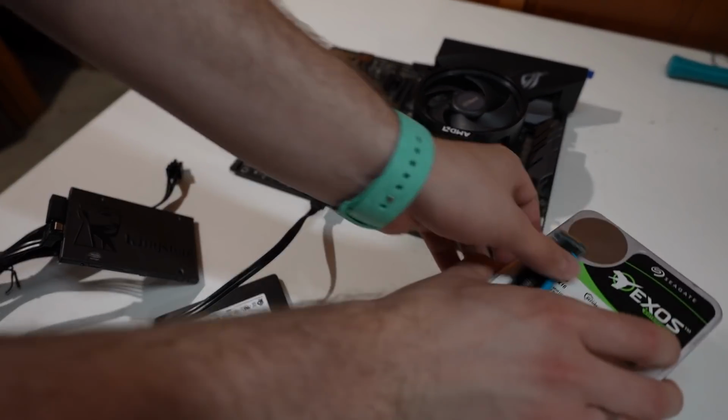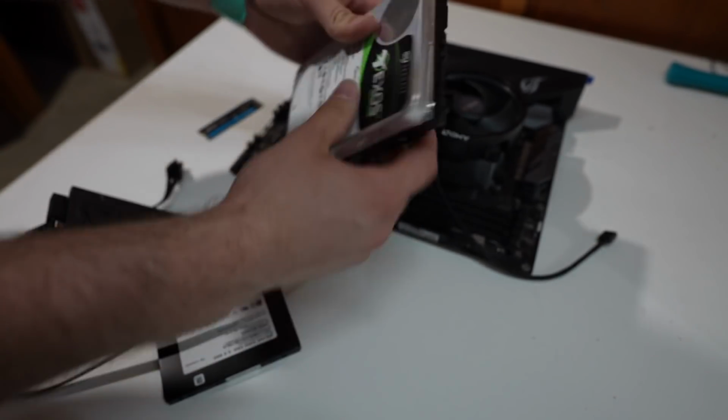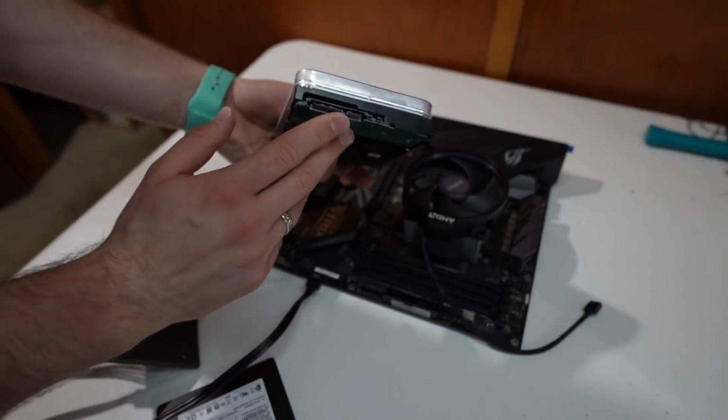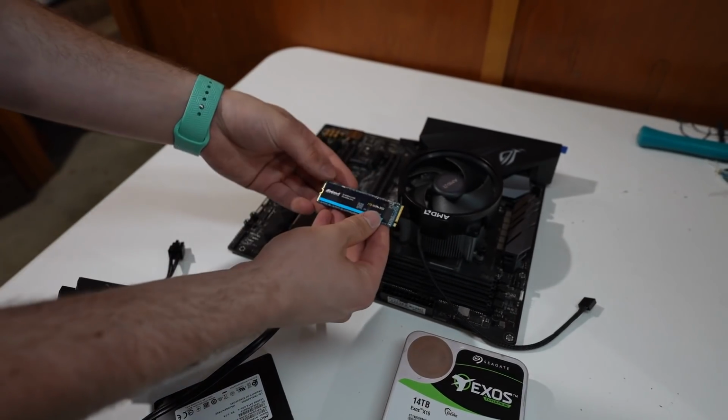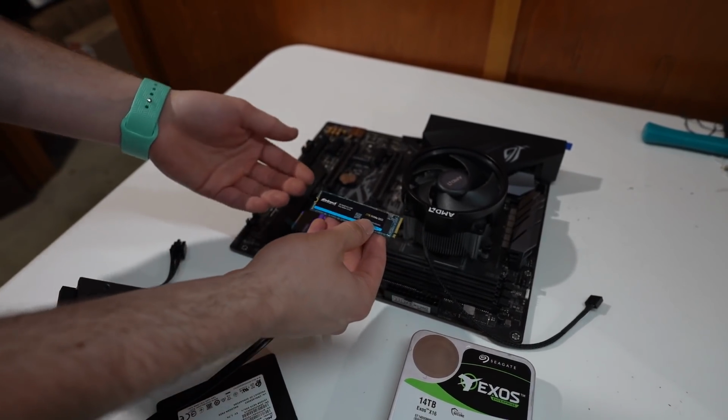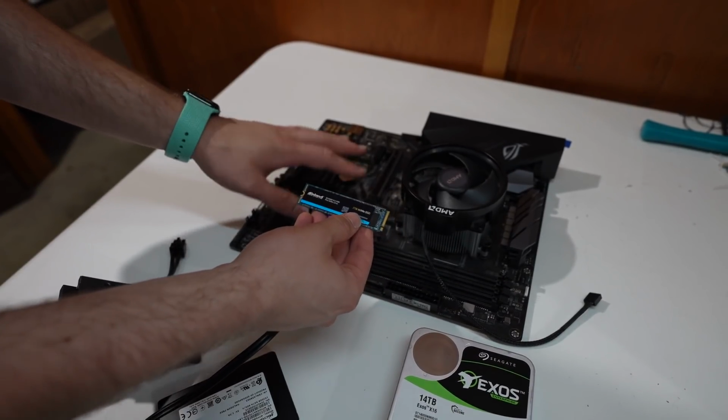It's going to be the same process for a hard drive. It's going to have the same connectors. For an M.2 drive, such as this one, you're not going to have to do anything with cables. You just put it right on the motherboard and you should be good to go.